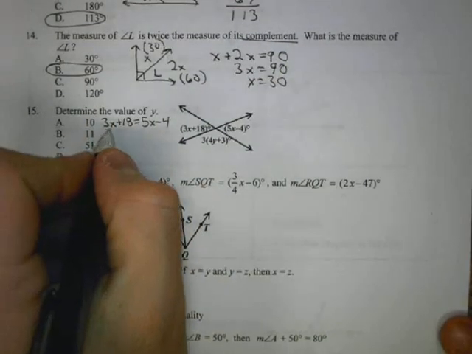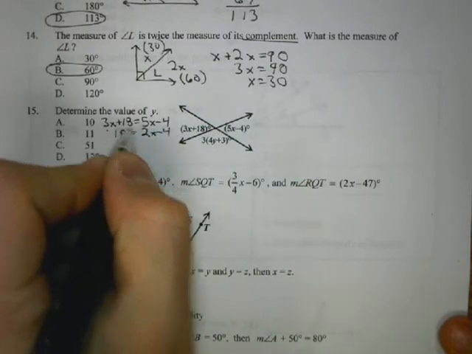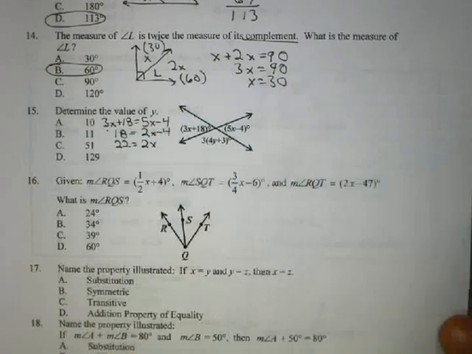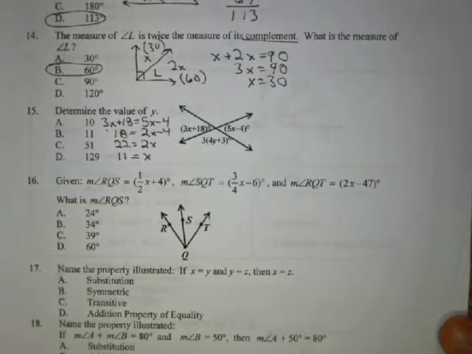Thank you. The two x values, 3x plus 18 and 5x minus 4, are vertical angles, so we're going to set those two equal to each other. I subtract 3x from both sides. I get 2x minus 4 on the right, 18 on the left. Add 4 to both sides, and I get 22 equals 2x. Divide by 2, we know x is 11.